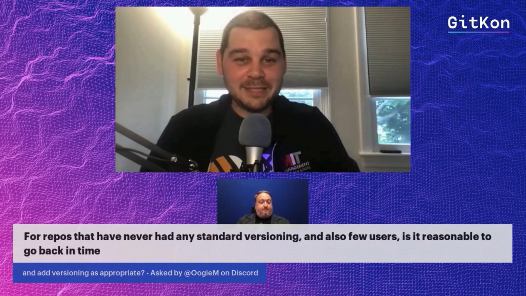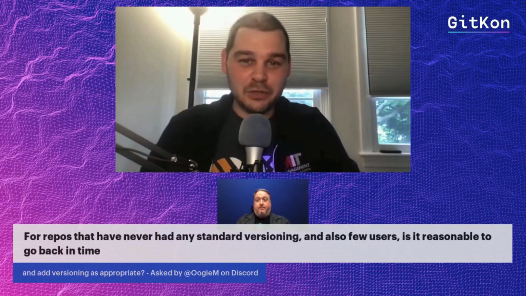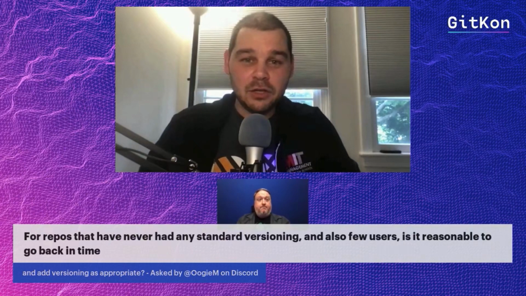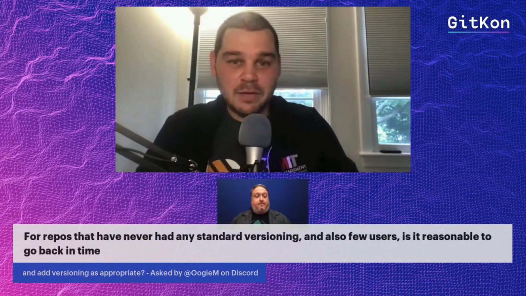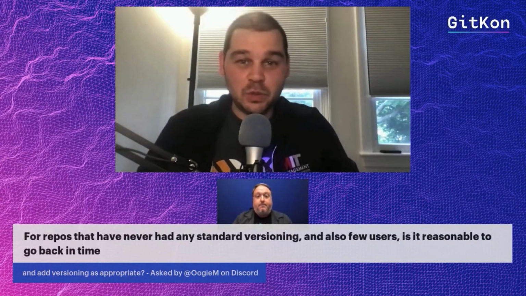Ooh, I guess it depends. If you've had a repo for a long time, it's worth a discussion with your team about whether it's worth the effort to go through, because you can always go back and generate tags for any commit. So you could go back and tag previous commits with version numbers and work your way up. But it's probably just reasonable to start with where you are.